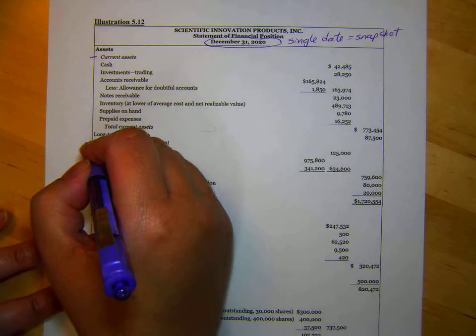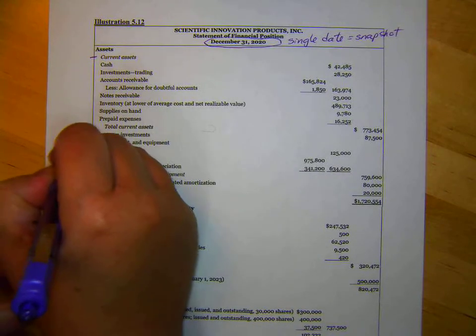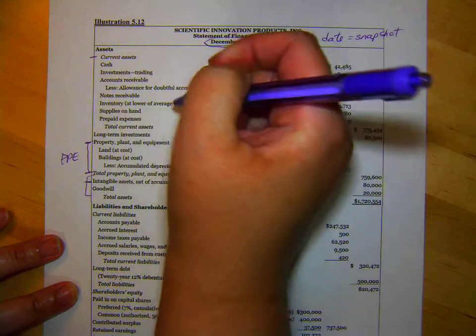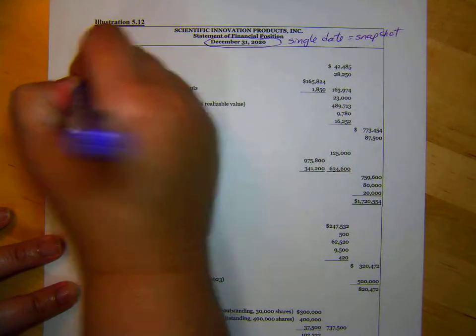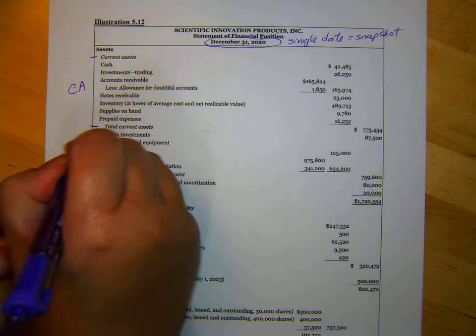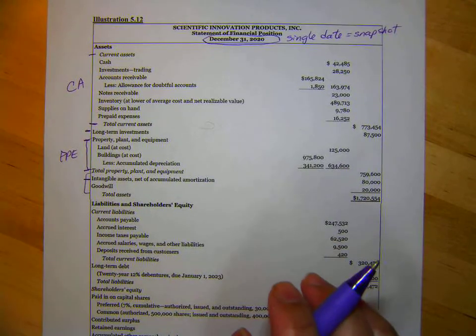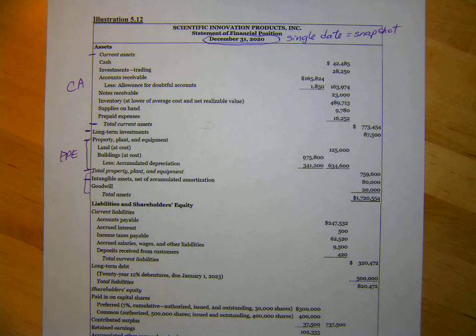Okay, so property, plant, and equipment. We've got current assets to here. Here's our long-term investments. Just going to go back and see how I numbered them in your notes. I didn't. Okay.